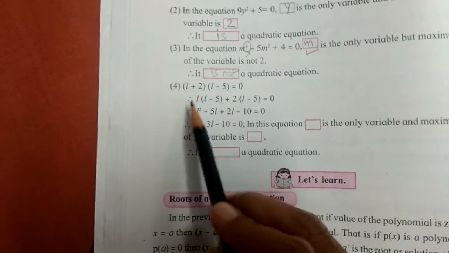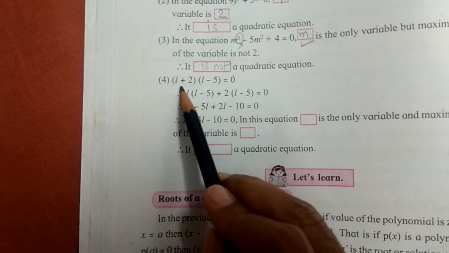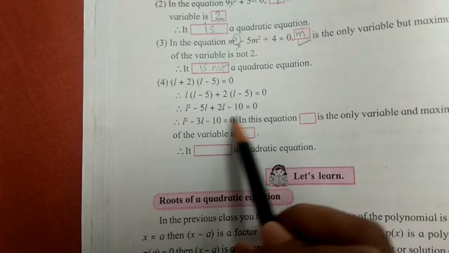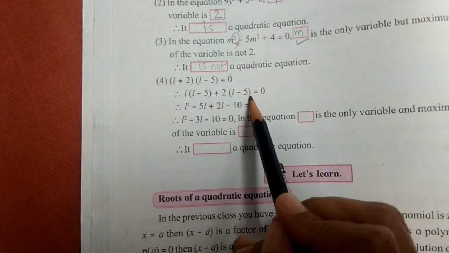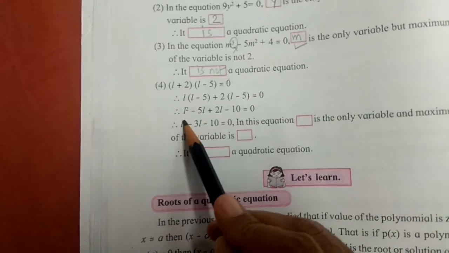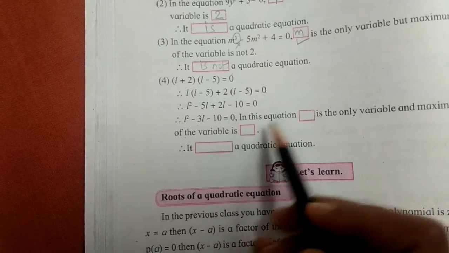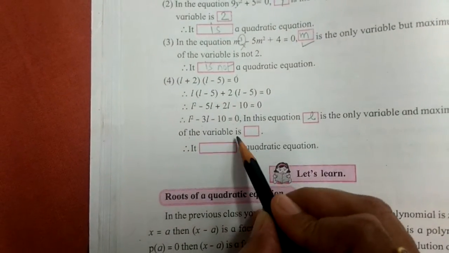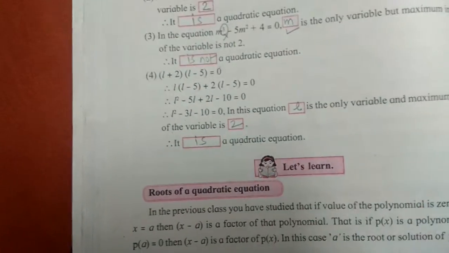If you look at this, there are actually two binomials. L plus 2 into L minus 5 is equal to 0. If you multiply L by this bracket and plus 2 also by this bracket, you will get L square minus 3L minus 10 equals to 0. In this equation, L is the only variable and the maximum index also here is 2. So it is a quadratic equation.